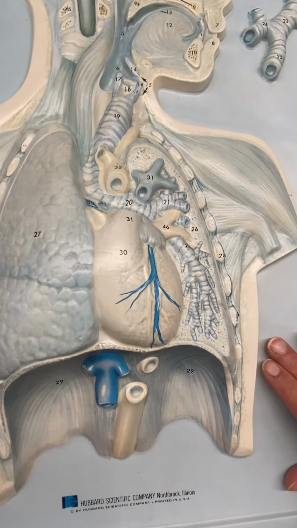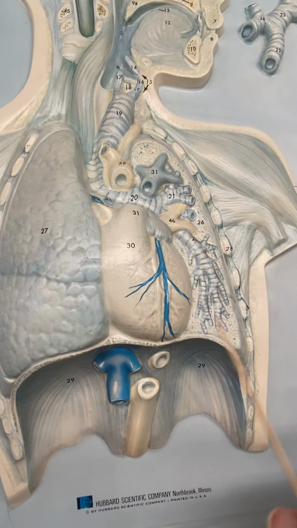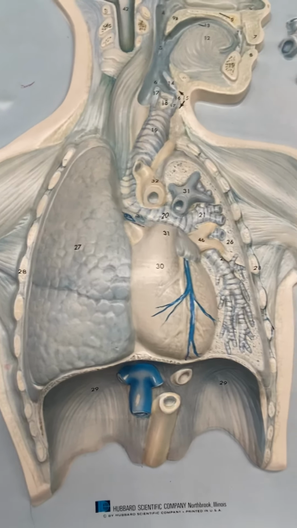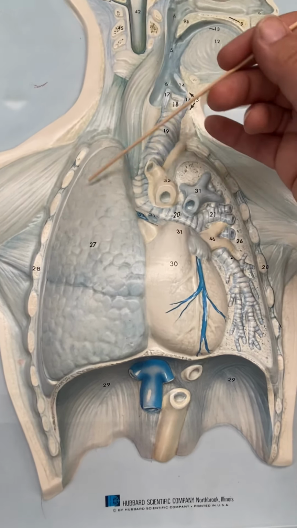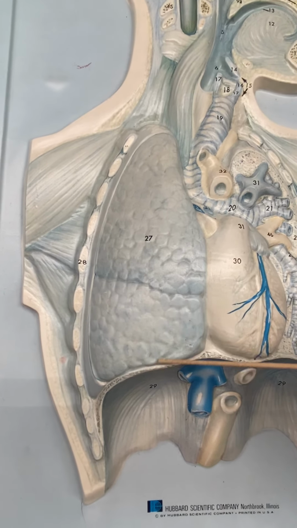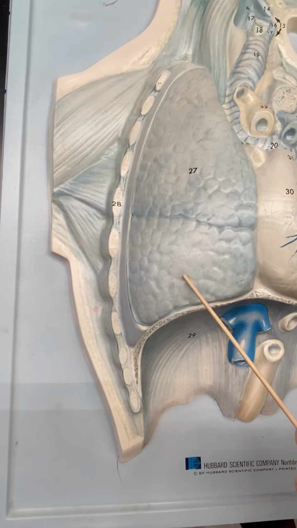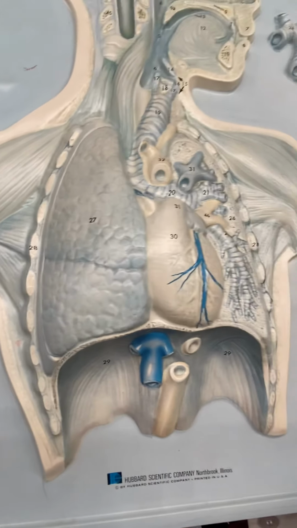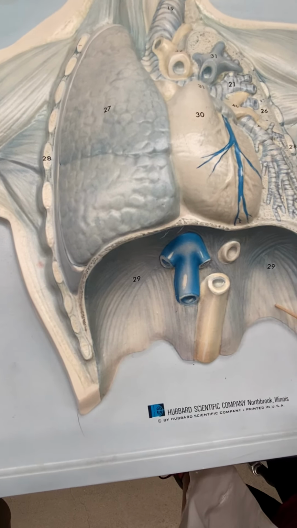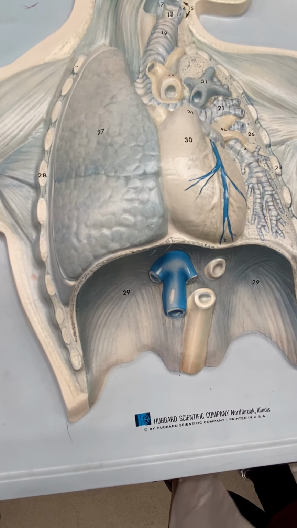Now, in this model it is not depicted, but if you're comparing the right and left lungs, your right lung will have 3 lobes and your left lung will have 2 lobes. So here is the superior lobe right here. Here's the separation. Here is your middle lobe, and down here on the side would be your inferior lobe. So inferior lobe, middle lobe, and superior lobe on the right lung. This dome-shaped muscle you see right here is your diaphragm, which is essential for the process of breathing.